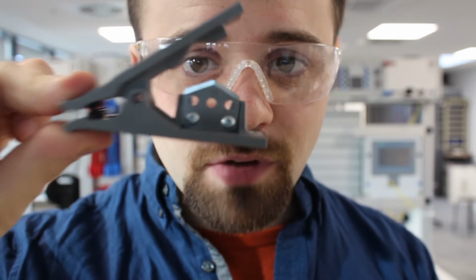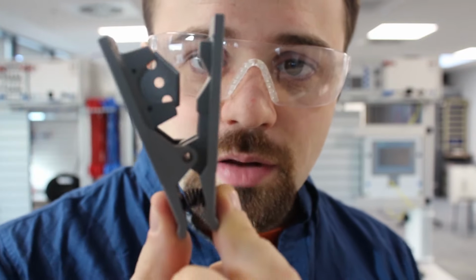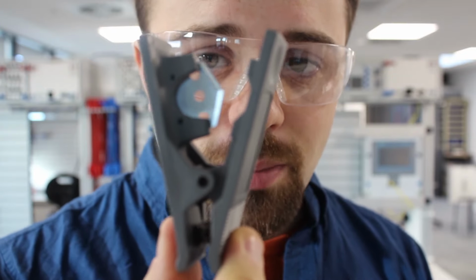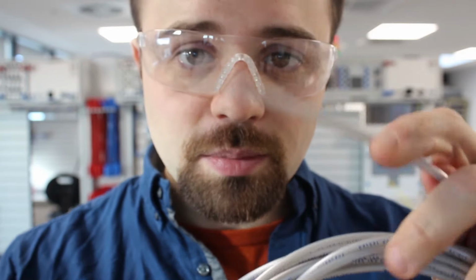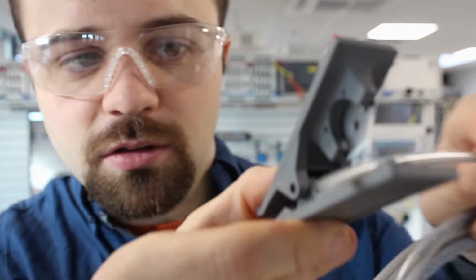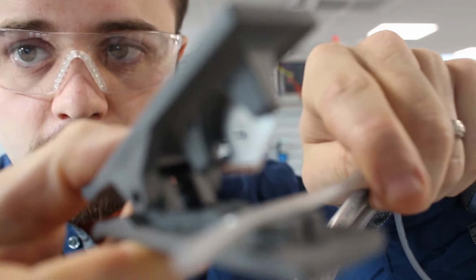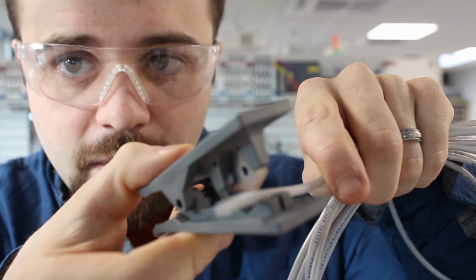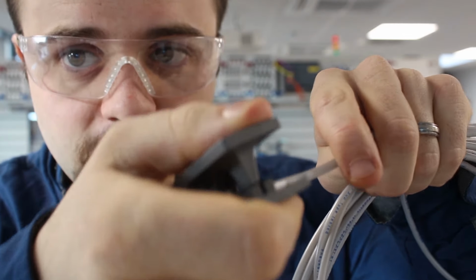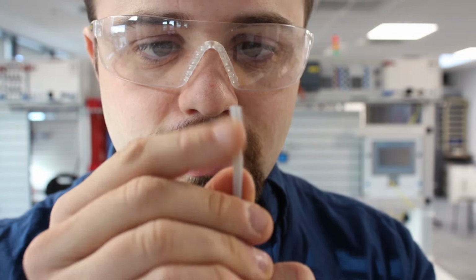A pipe cutter is a very sharp blade with a guiding channel on how to cut the pipe. All you do is take the pipe and place it into the channel, as so. There we go. Focus. And then you simply press down. What you end up with is a really, really nice, clean cut. So, that's what we're going to be doing in the next section.